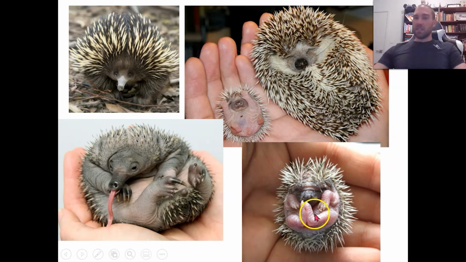So here we have echidnas and hedgehogs, and we can see very similar plans in terms of things like using spines as a protective measure. So in echidnas and hedgehogs, we can see these similar structures that have evolved. Now, these organisms would have never met. Hedgehogs are European, whereas echidnas are Australian. So the selection pressures have been similar in different places, and that's led to convergent evolution of similar structures evolving.